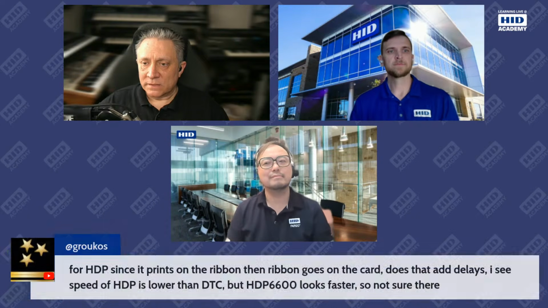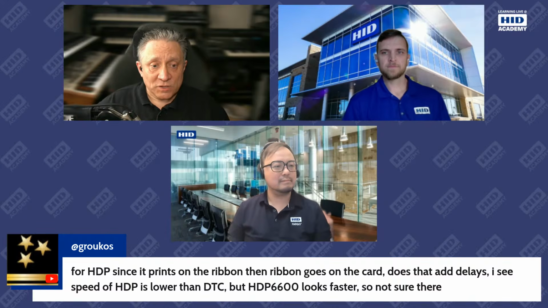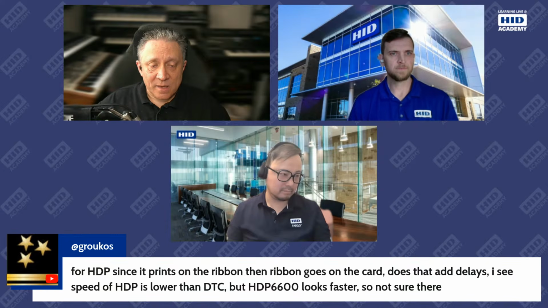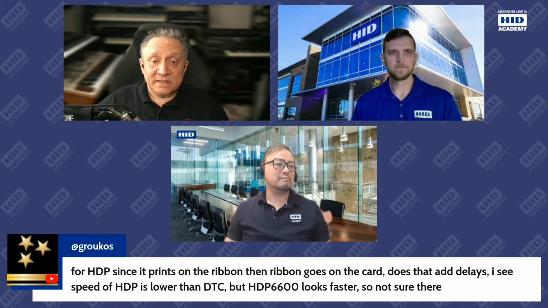Okay, excellent. Right. Grukos has another question. For the HDP, since it prints on the ribbon, then the ribbon goes on the card, does that add delays? You see the speed of HDP is lower than DTC, but the 6600 looks faster.